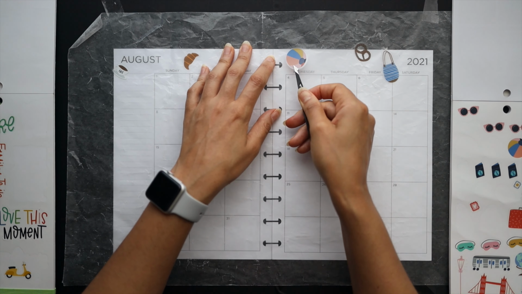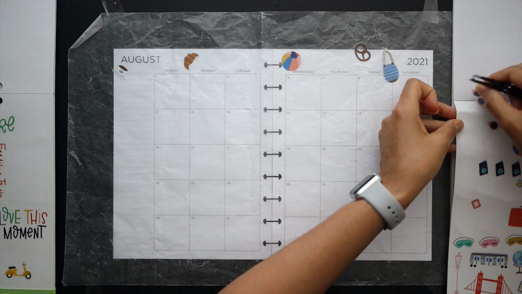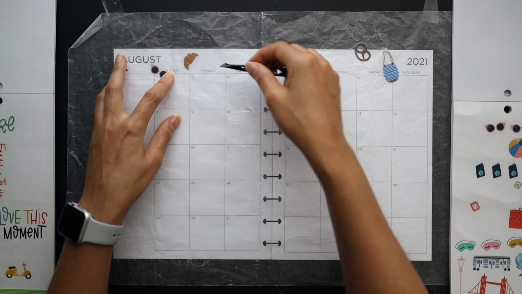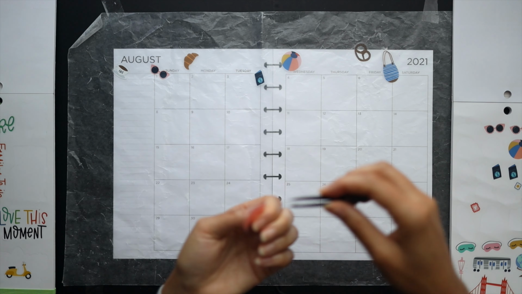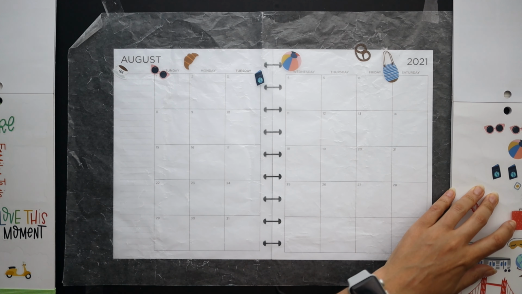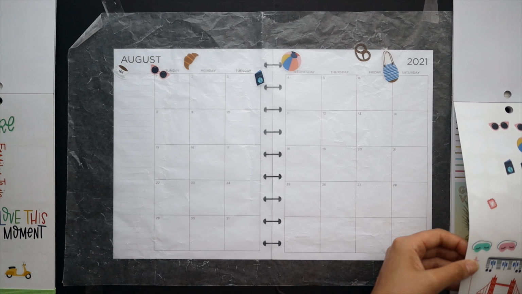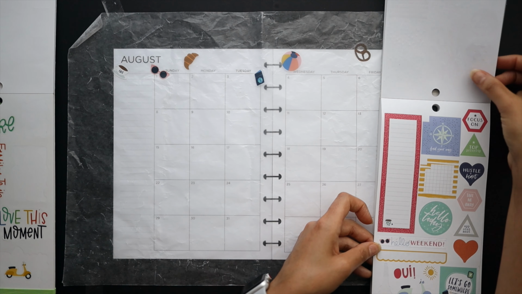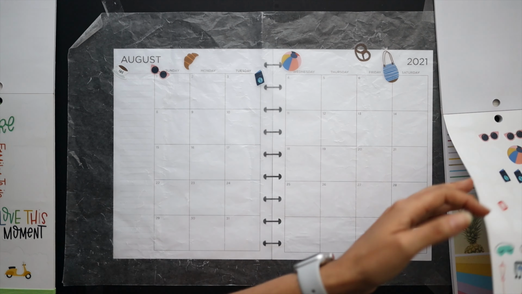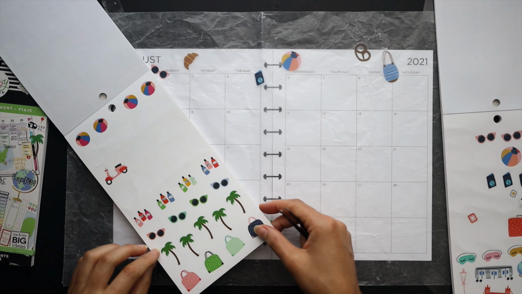So I am pulling in a lot of little items here that I have some clear stickers of, both from the Color Story sticker book I pulled and also the travel sticker book. There is a little section in the Color Story that's basically the travel sticker book stickers in there. So I'm pulling from there, but also from the full book of travel related items.